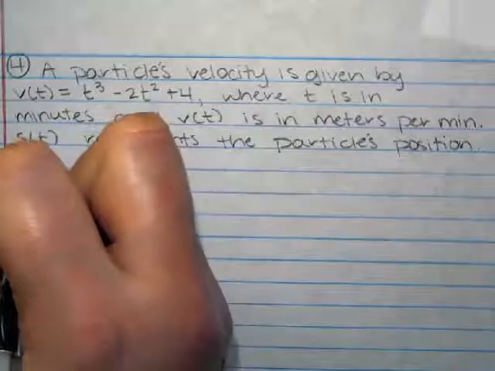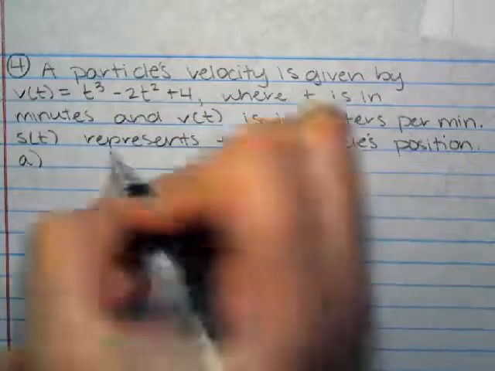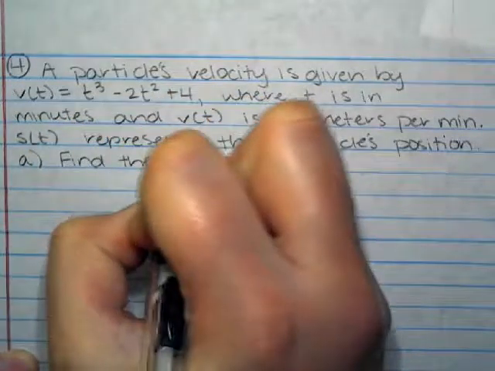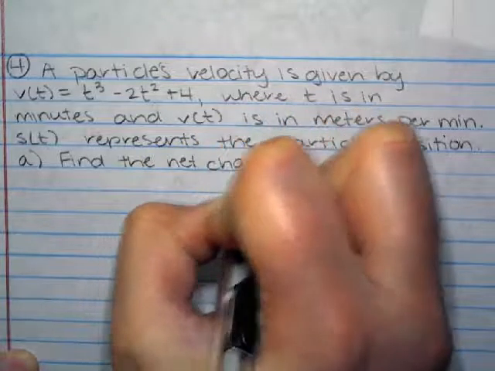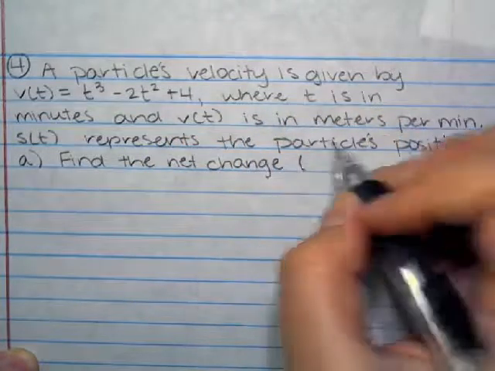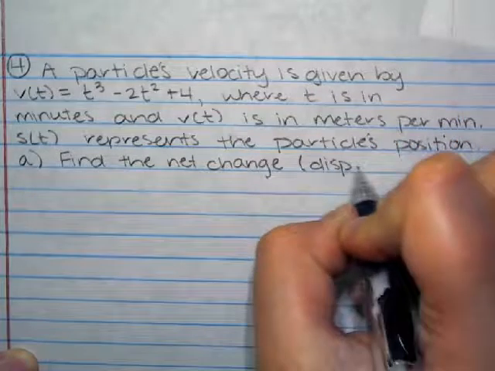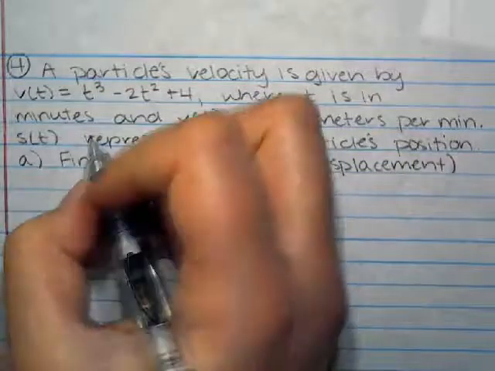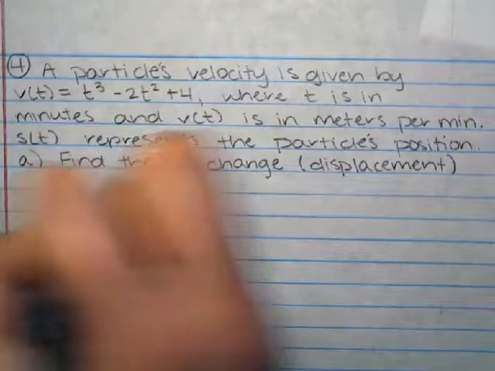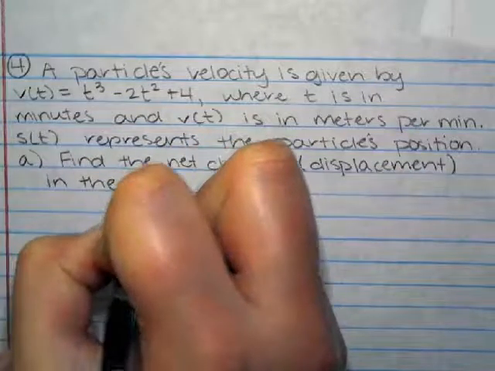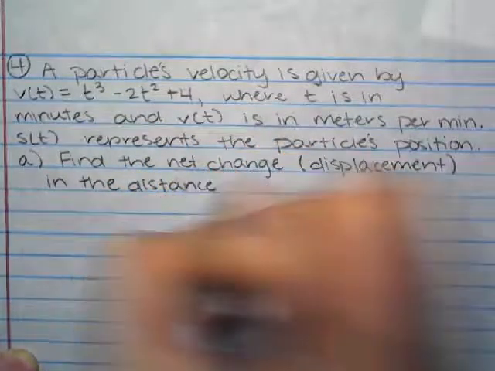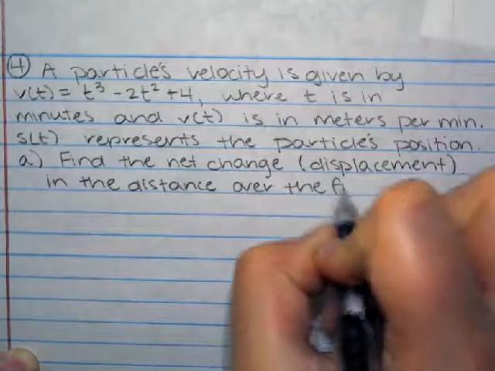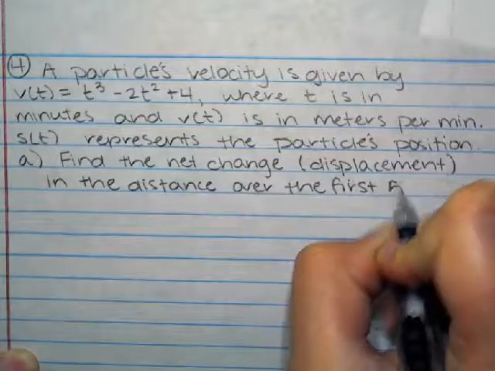All right, so part A of the problem is find the net change, and what we mean by that is displacement in the distance over the first 5 minutes.